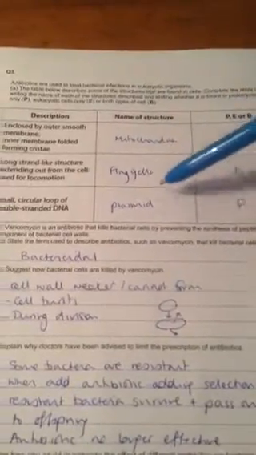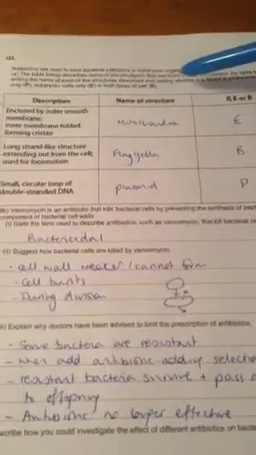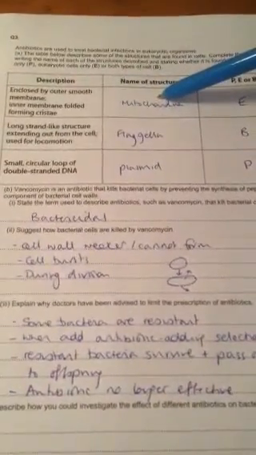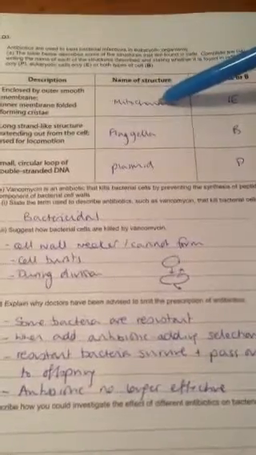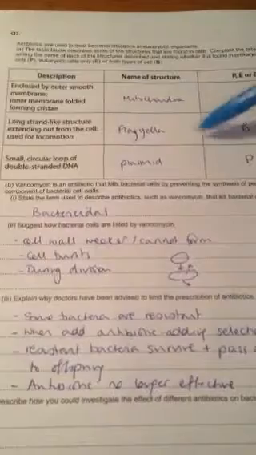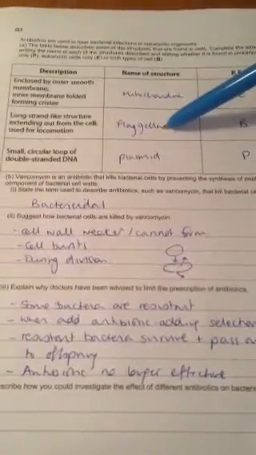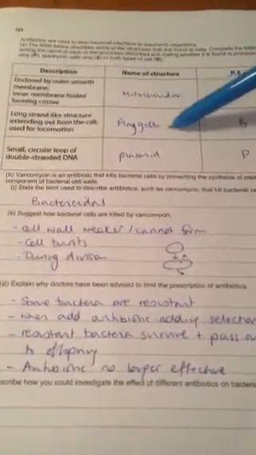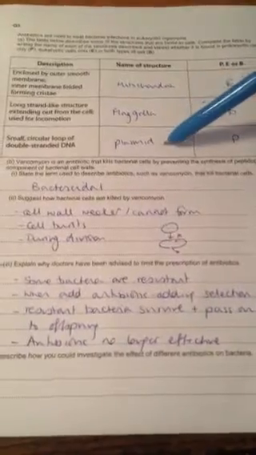You guys did pretty well with this. So antibiotic used to treat bacterial infections in eukaryotic organisms. Then a sense of, do bacteria have mitochondria? No, they're prokaryotic. It's only found in eukaryotes. Both have flagella. Remember, the sperm, so eukaryotic cells in us, has a tail. All bacteria have flagella. Small circular loop of double-stranded DNA. Plasmid, just the prokaryotic, so the bacteria have that.